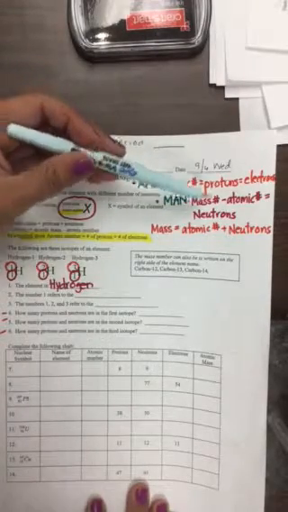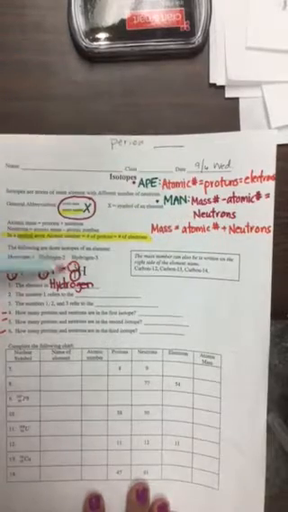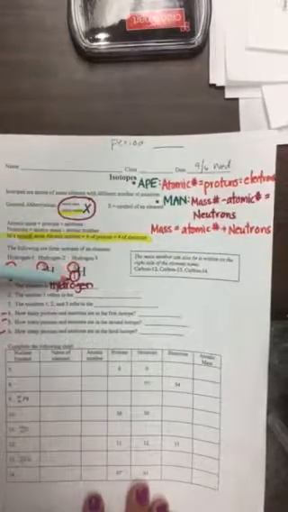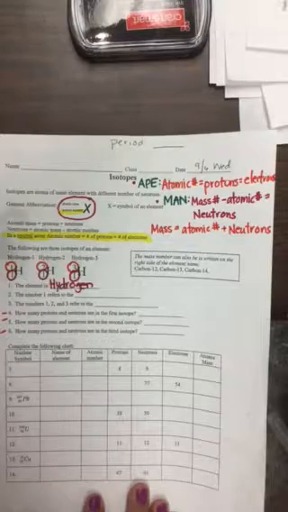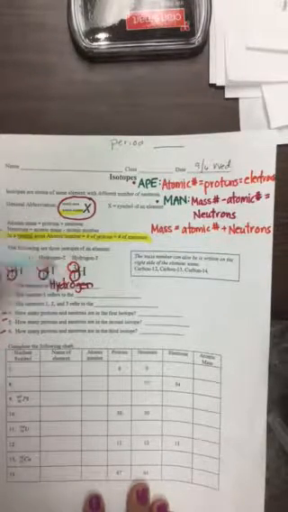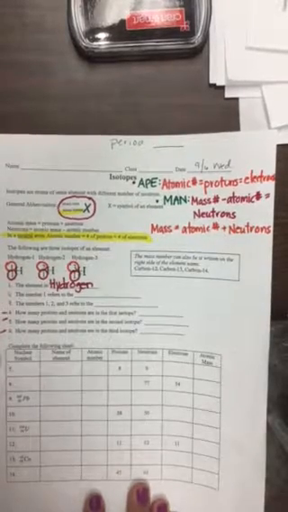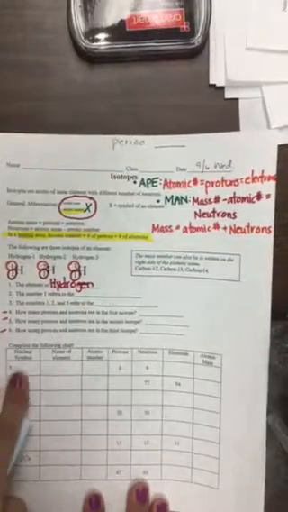The mass number minus your atomic number equals neutrons. The mass number is the top number, the bottom number is the atomic number. So for this particular isotope, you would do 3 minus 1 will give you 2 neutrons. I'm going to let you finish that here. I'm going to do number 7 for you.